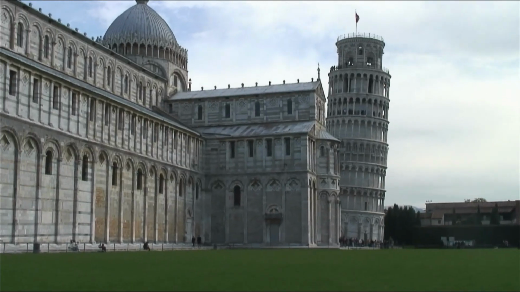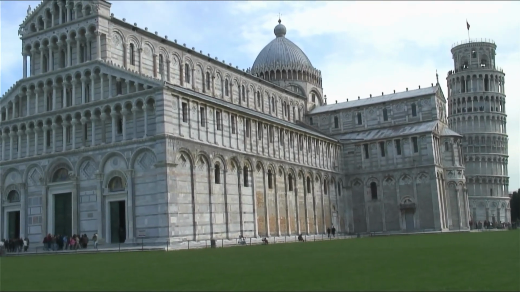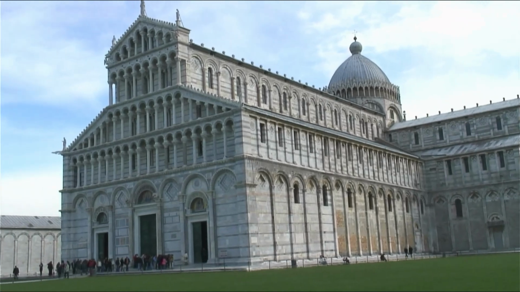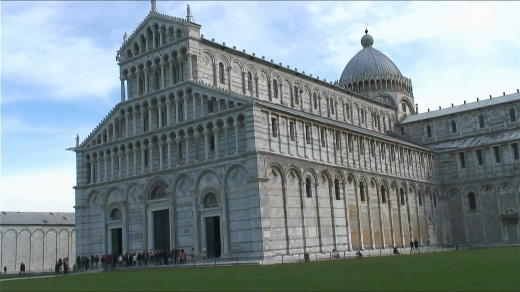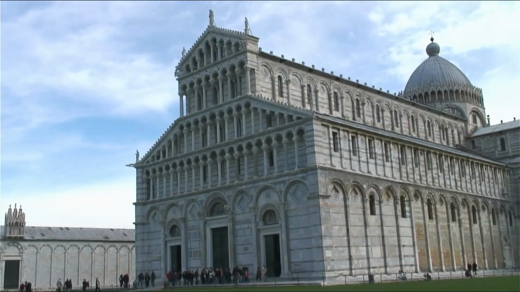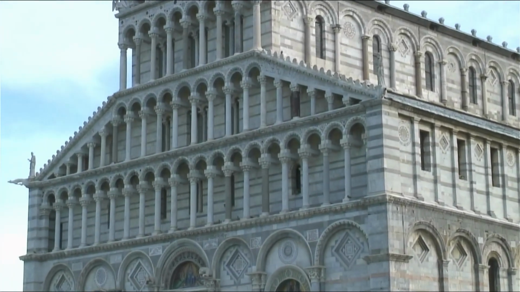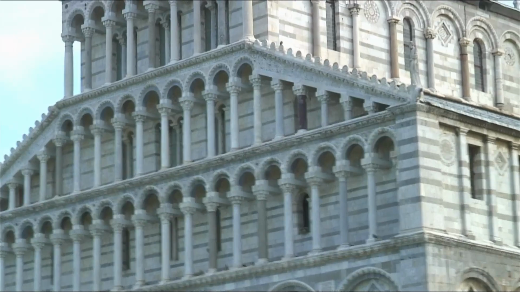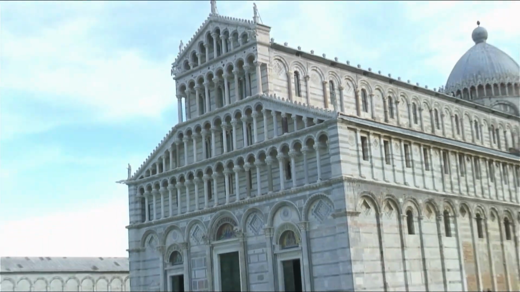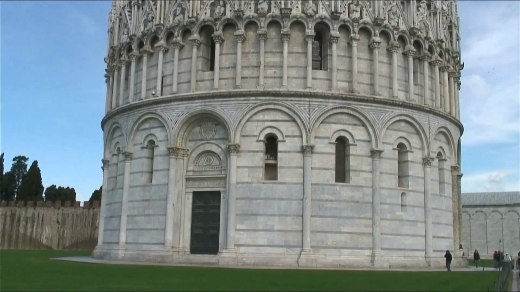There's now the tower in the Duomo, or the cathedral. Started in the 1000s, about 1,000 years ago. And then this is the baptistry.